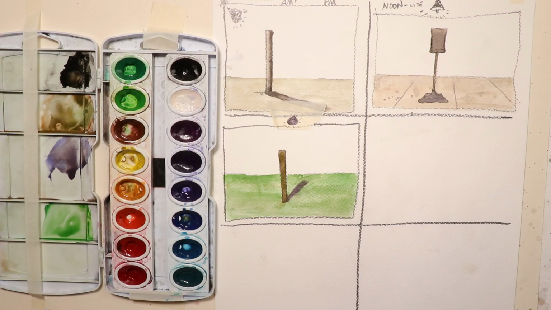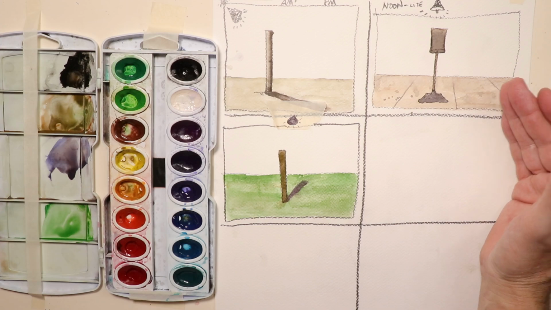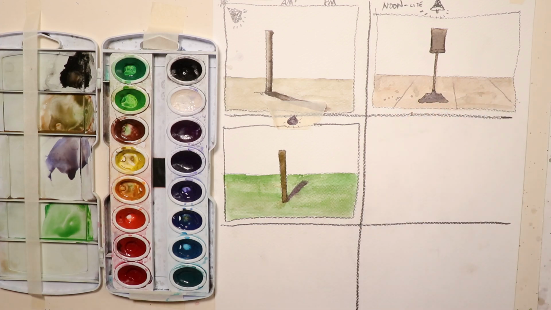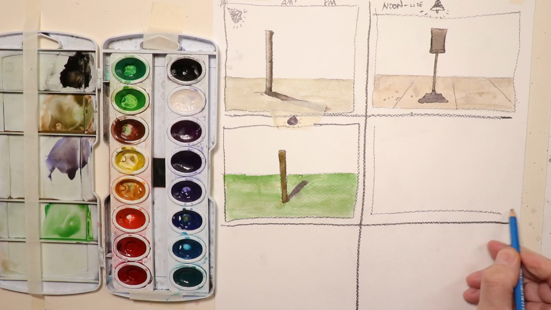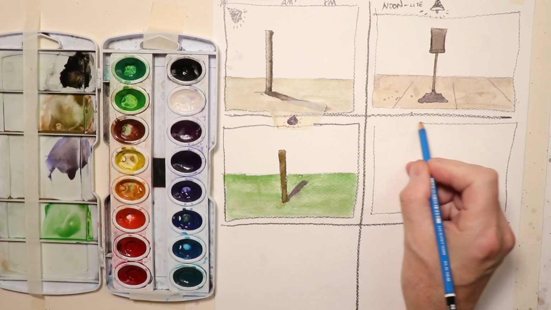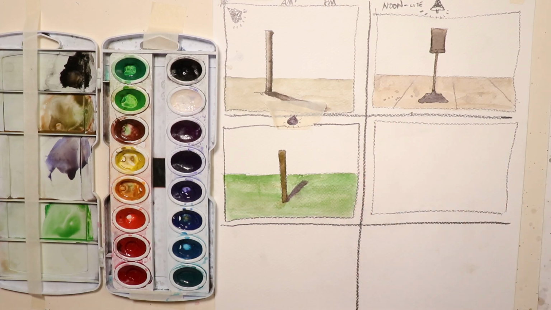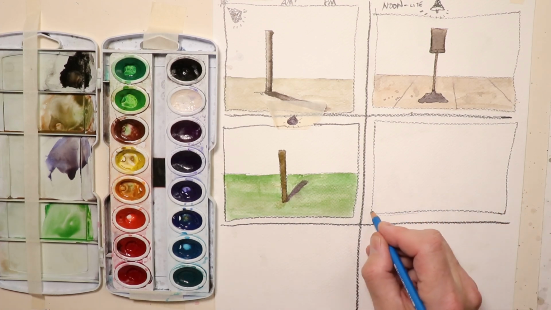And let's do one more. Let's do a light coming from the right side across the picture this way. So again, we'll get started. We'll do our rectangle.